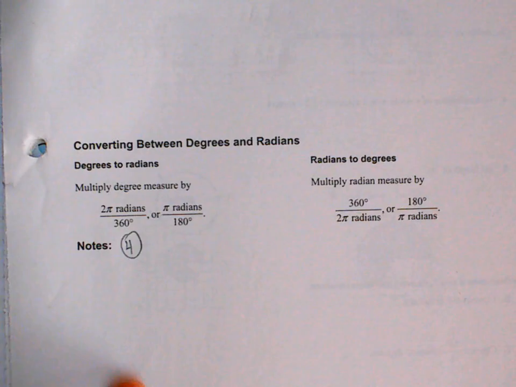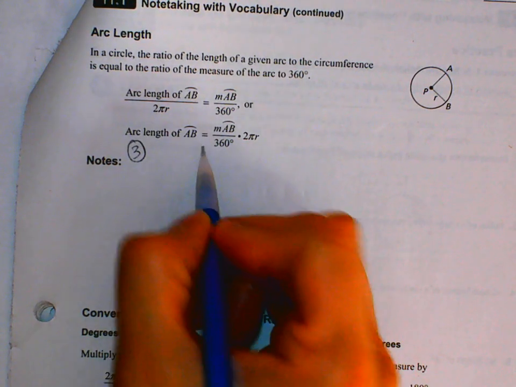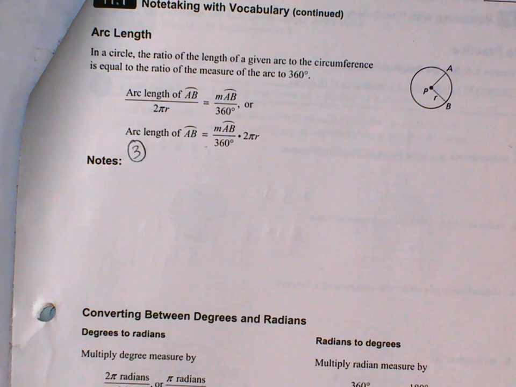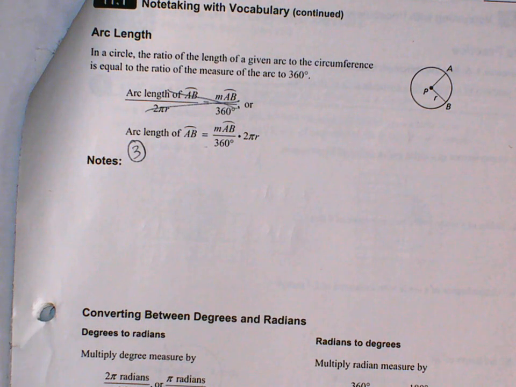Now on the next page, I'm going to modify the equations that they're giving you right here, because I don't really quite like the way that they introduced them. They have this equation or this equation. Personally, I don't like this one. It just creates more confusion when you have to set it in terms of proportion.